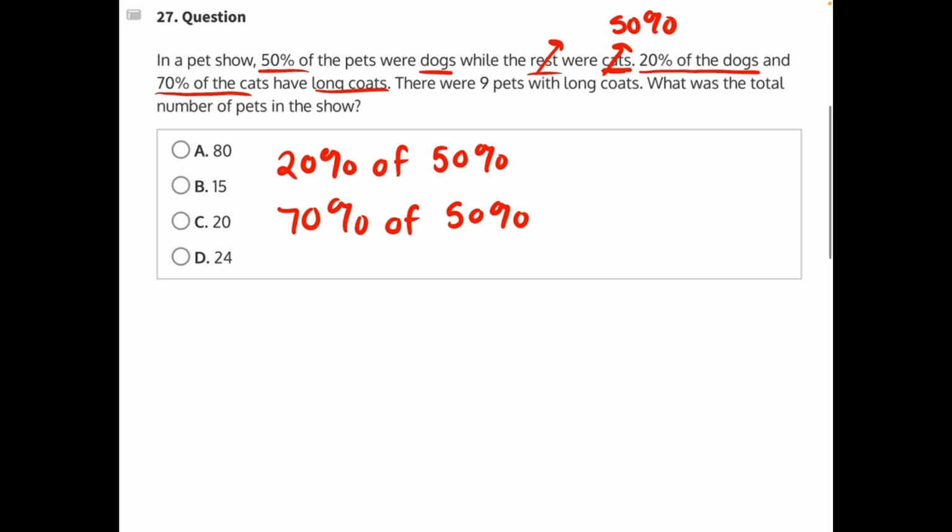So what we need to do, "of" is a word in math that means to multiply. We need to multiply 20% by 50% and 70% by 50%. To do that, we need to change them to their decimal forms, 0.20 times 0.50, 0.70 times 0.50.